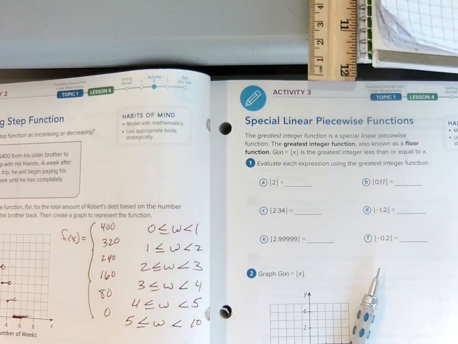The homework was a worksheet. If you want to come in and get it, you can. And that's all I have on step functions.